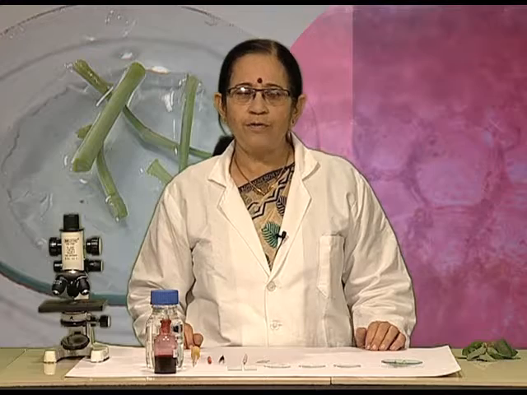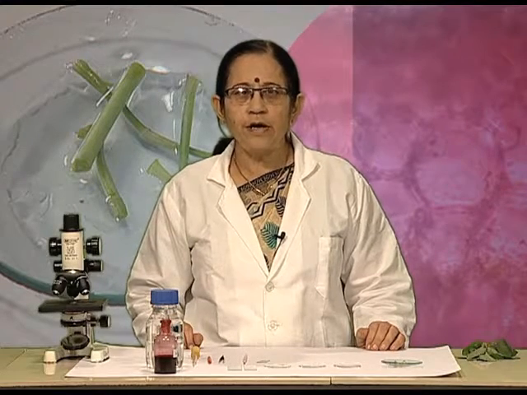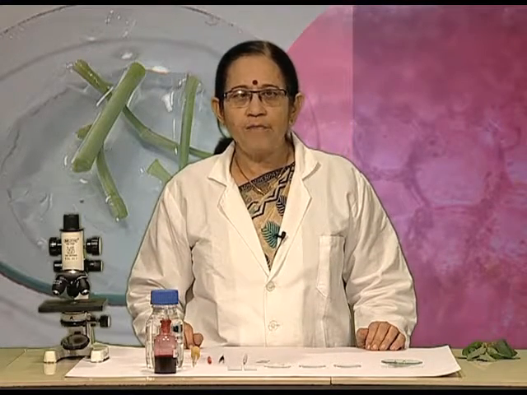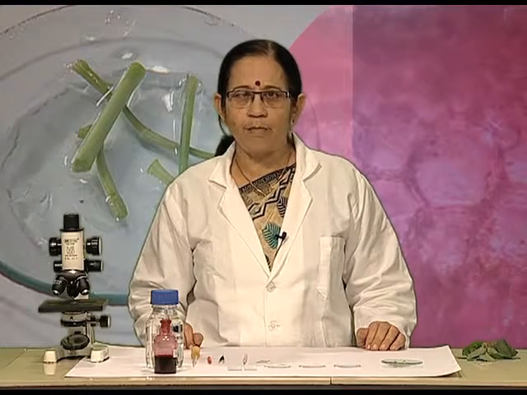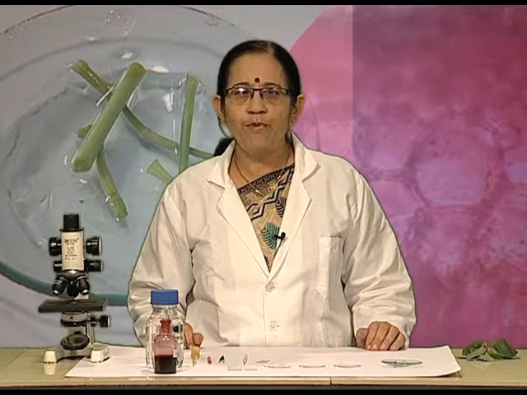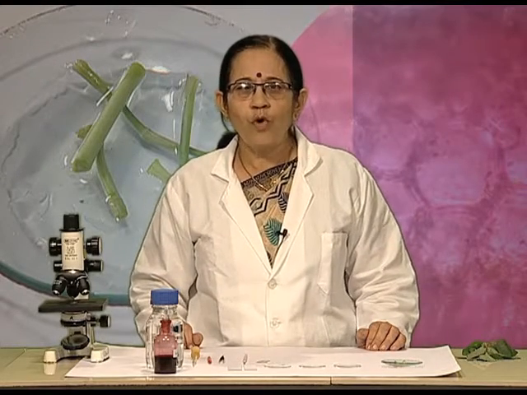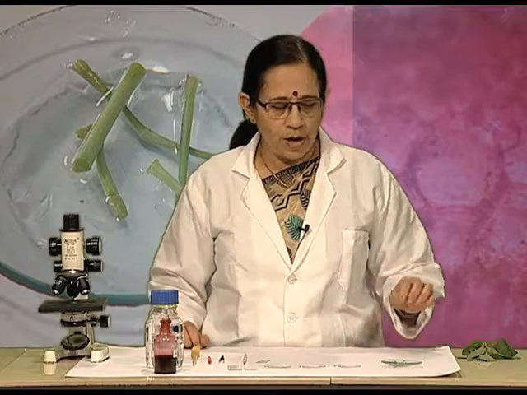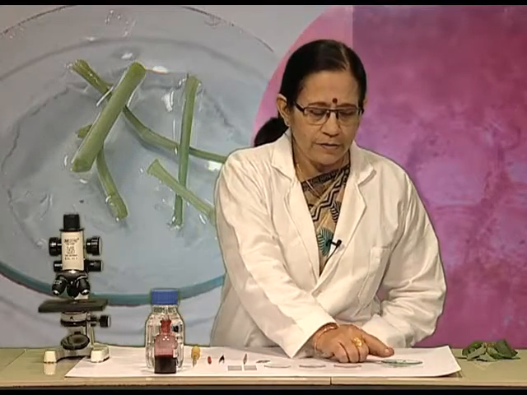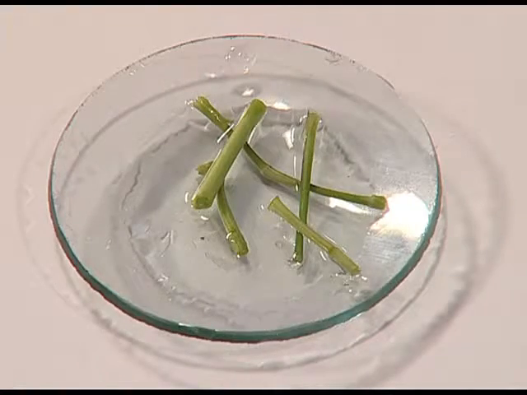So, today students, we will be studying about parenchyma and sclerenchyma in a temporary stained slide. For this, what do we require? We require the plant stem of a herbaceous plant, and this stem should be soft and it should be cut into about 3 centimeter pieces and put in water.